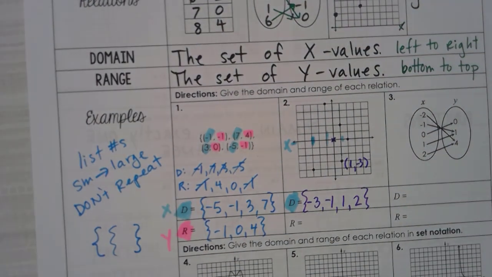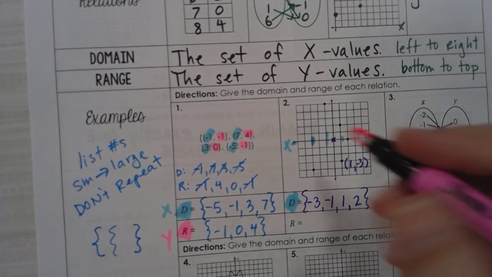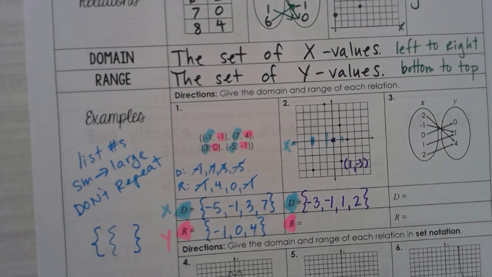Okay, so again, if that's too confusing for you, and you'd rather just see the numbers and you're really good with writing your ordered pairs, then you can just write them down that way. Okay. All right, so can we go from the bottom up for the range?